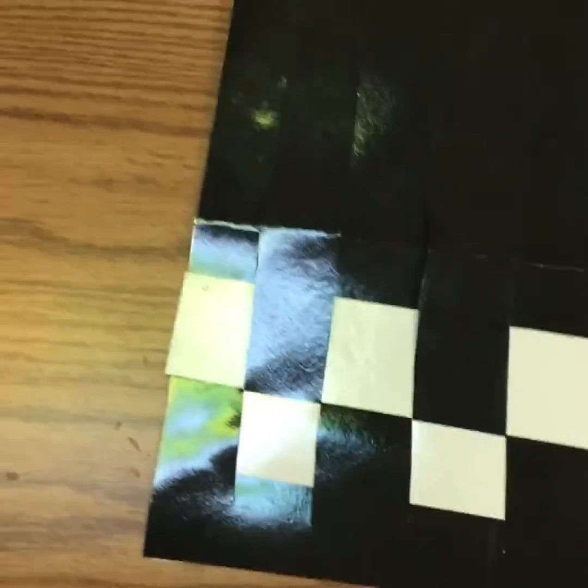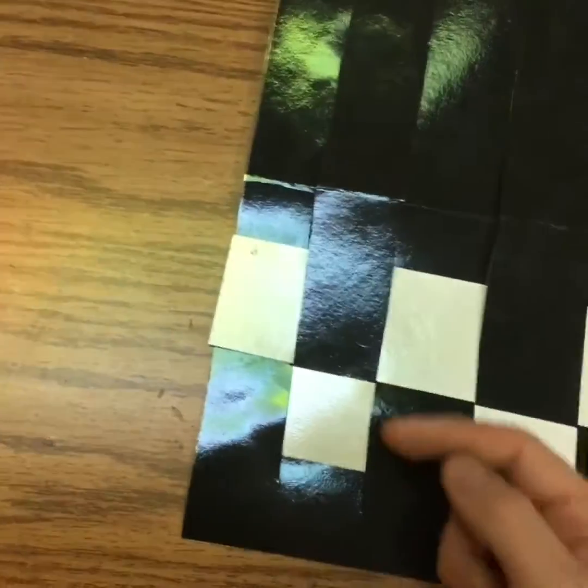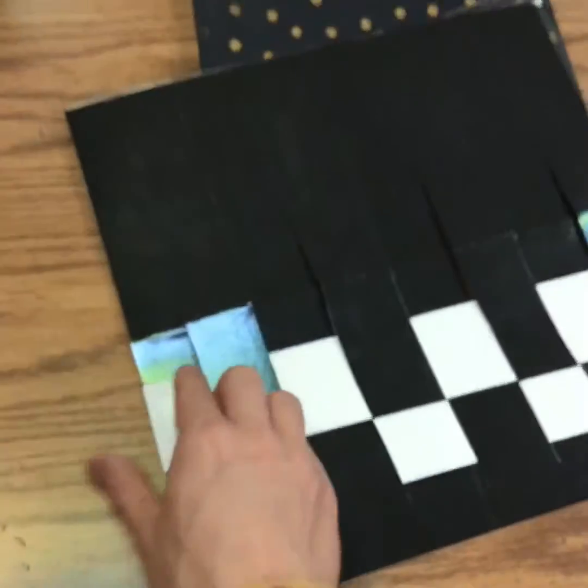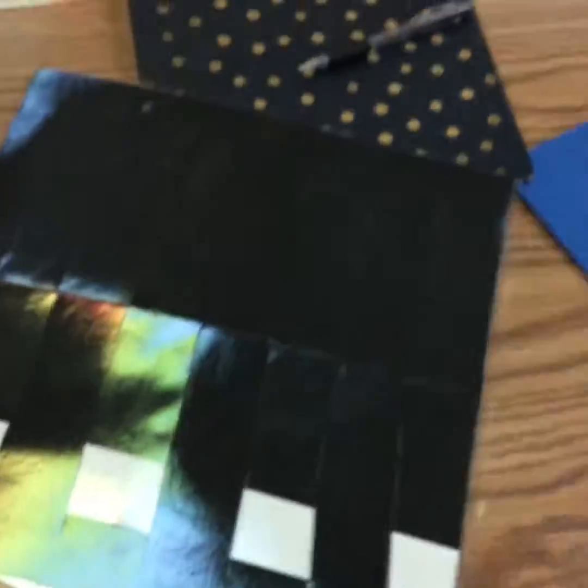The cool thing about this is that if you make a mistake, you can just take it right out. But I'm gonna double check. The way I know it's correct is if I see the pattern. So it should look like a little bit of a checkerboard. If it doesn't look like a checkerboard, then something's up. The easiest way, if you see something wrong, is you just take it and you can take it right out.